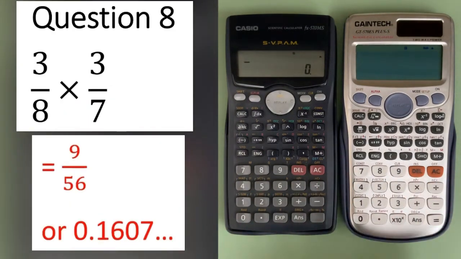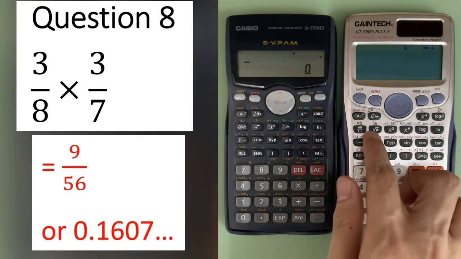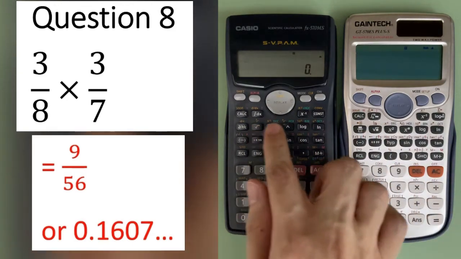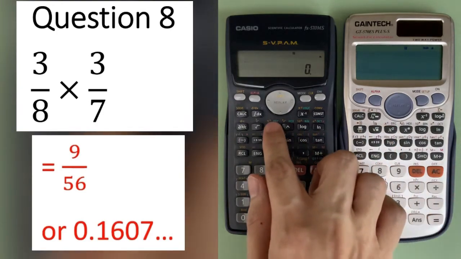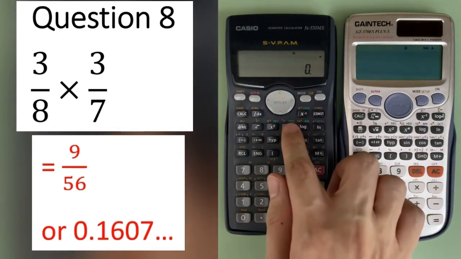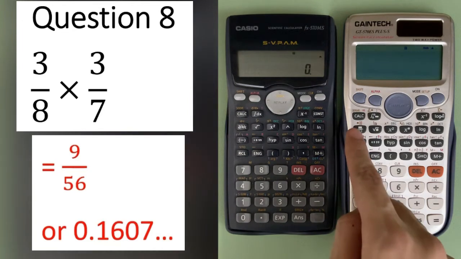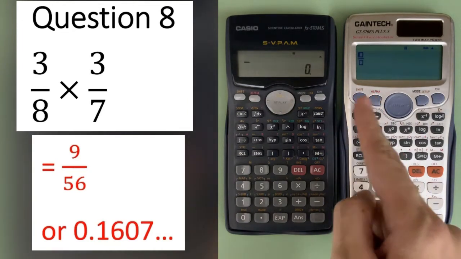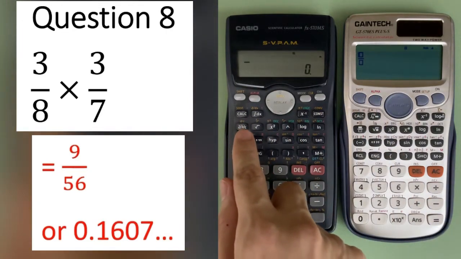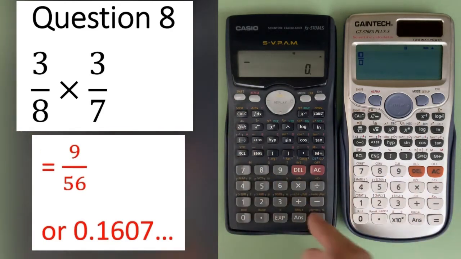Actually, no matter what the models of calculators that you're using, the positioning are roughly the same. So this is for square root, this is for square, this is large powers. For fraction, it's this button over here. So you can see clearly this is fraction. For this model, it's not so clear. It's this button like A, B, C for fraction.